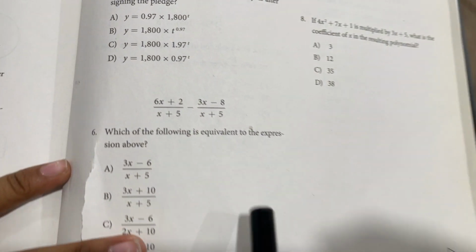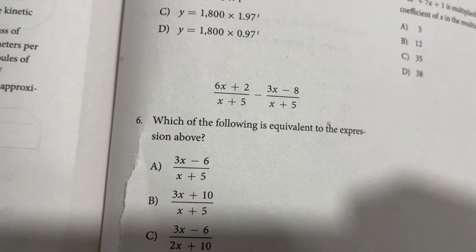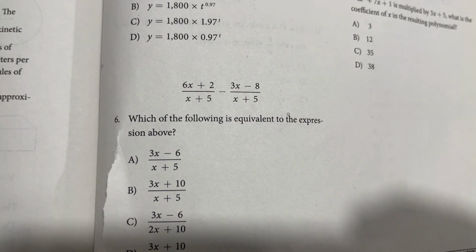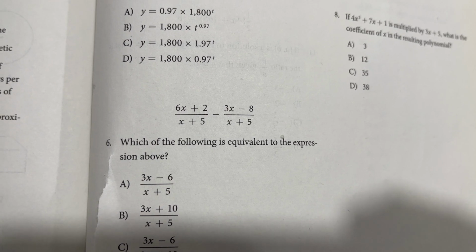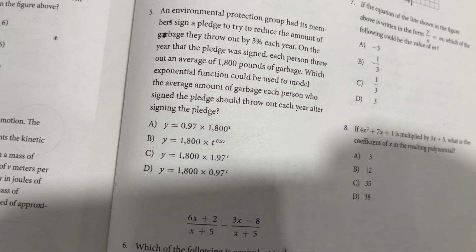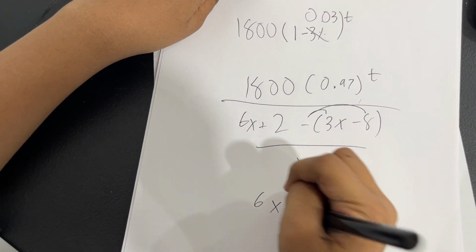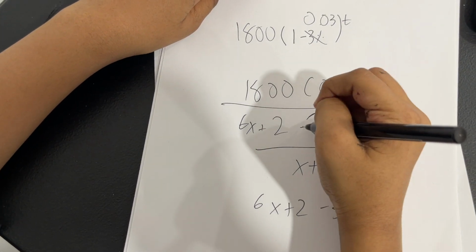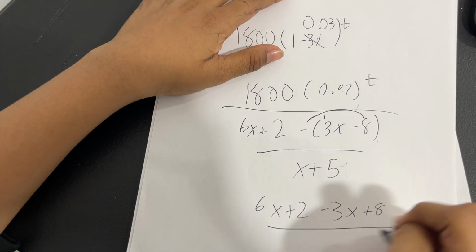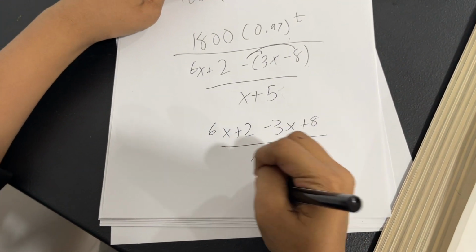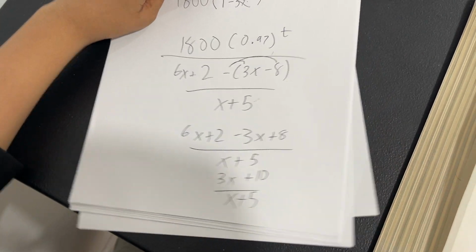Which of the following is equivalent to the expression above? Well, you may be able to see that these two actually have common denominators. So minus 3x minus 8 over x plus 5. And now, distribute negativity. 6x plus 2 minus 3x, and minus minus is plus, over x plus 5. So 3x, 2, 8, 3x plus 10 over x plus 5. All right, now which choice is that? Yes, it's B.